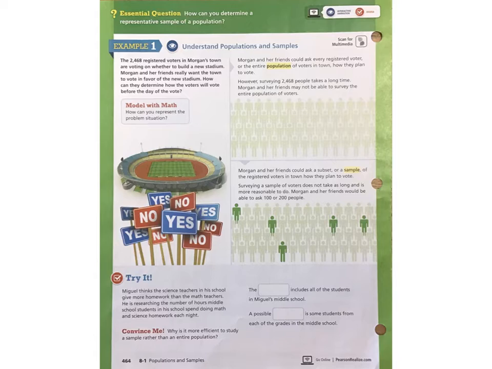Morgan and her friends could ask every registered voter, or the entire population of voters in town, how they plan to vote. However, surveying 2,468 people takes a long time. Morgan and her friends may not be able to survey the entire population of voters. Now, in this question, as in all questions, a population represents an entire set or an entire group.